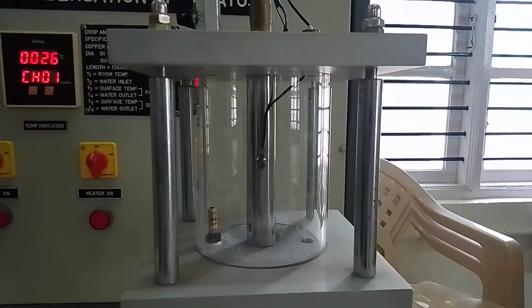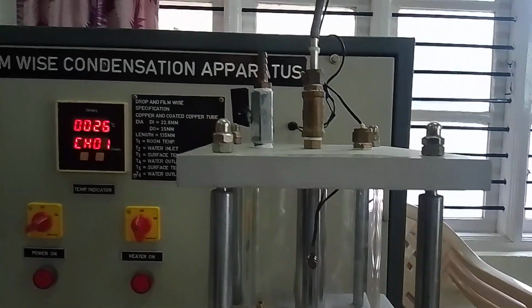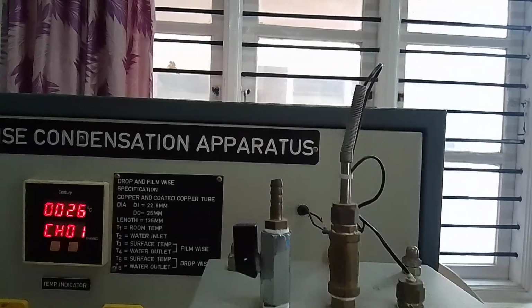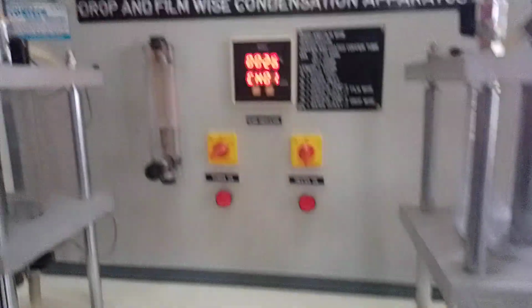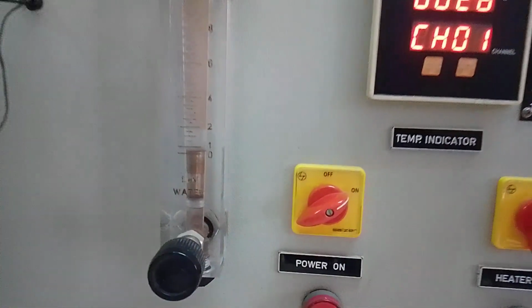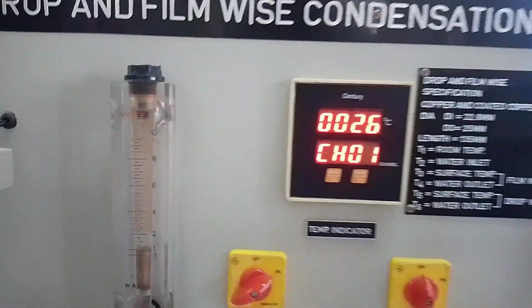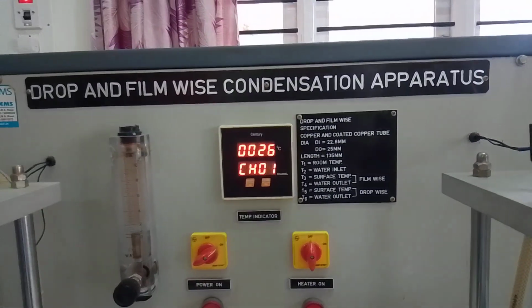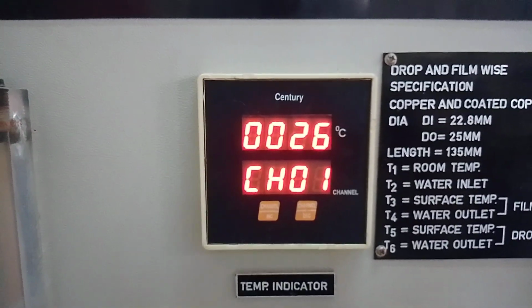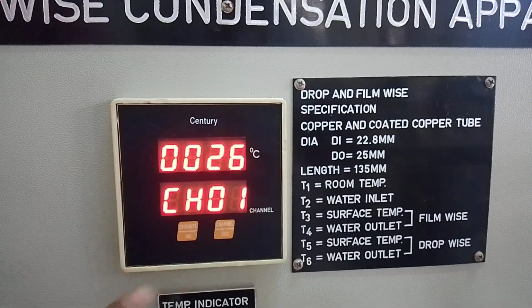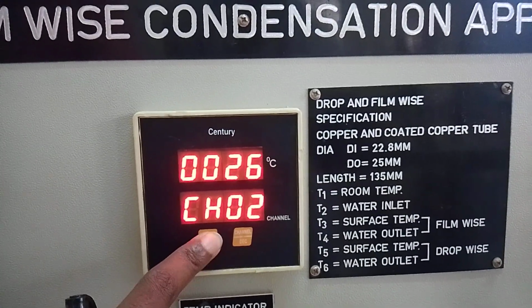A pressure gauge is provided to measure the steam pressure, and separate cooling water connections are provided to the condensers. A rotameter is provided to measure the flow rate of water supplied to the condenser. You can see this rotameter, from which you can control the flow of the water. A multi-channel digital temperature indicator is provided to measure the temperature of steam, condenser surface, and condenser cooling water inlet and outlet. From this you can see all the temperature indicators.